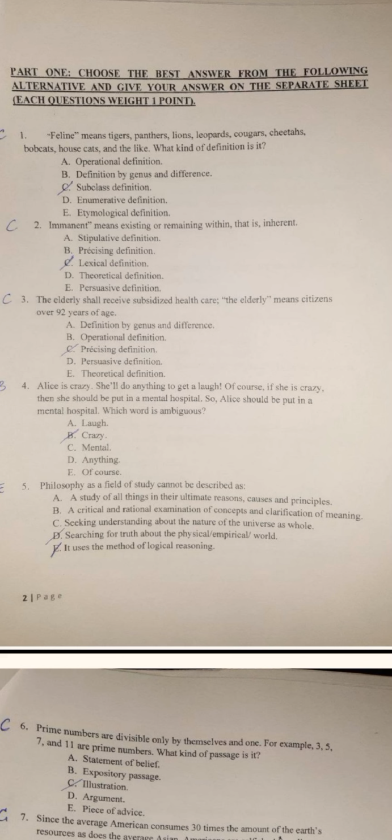Persuasive definition. Persuasive definition is accomplished by assigning an emotionally charged meaning to a word. Always have an emotional or feeling-charged meaning to the given words. Okay, so the correct answer should be a lexical definition, which is C. Third question.